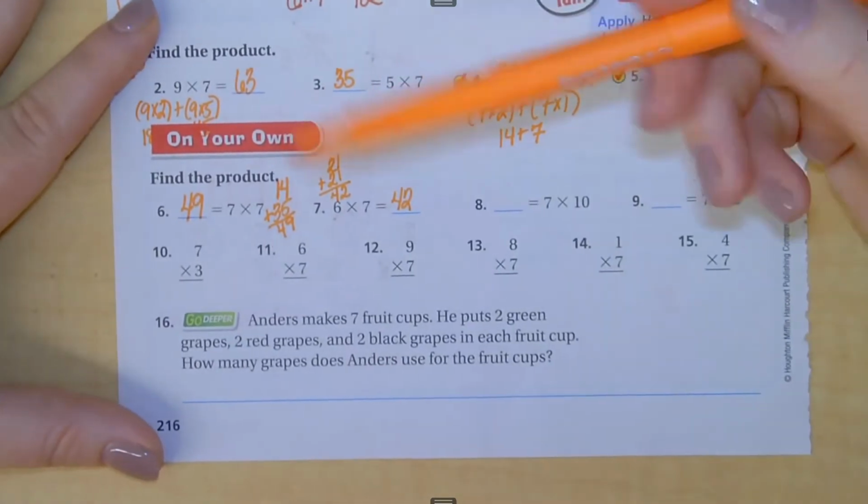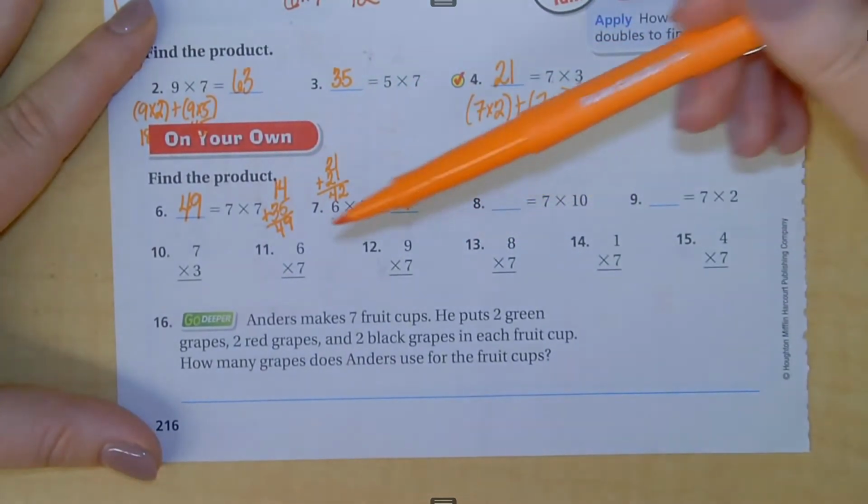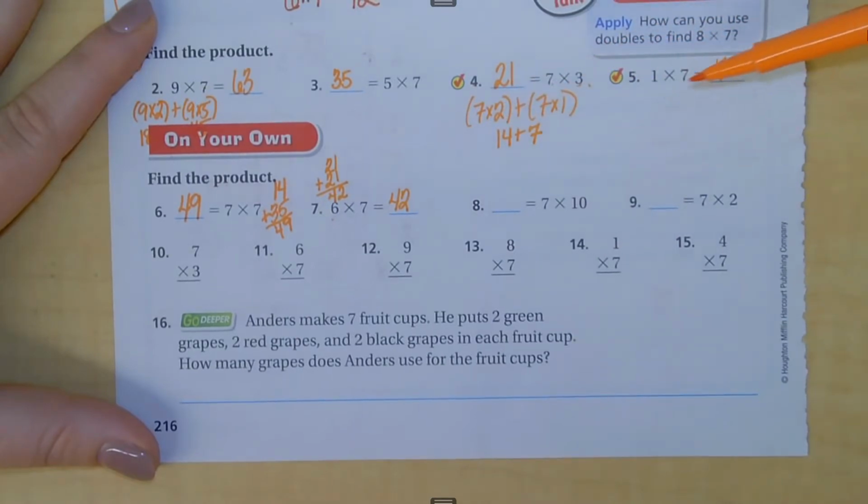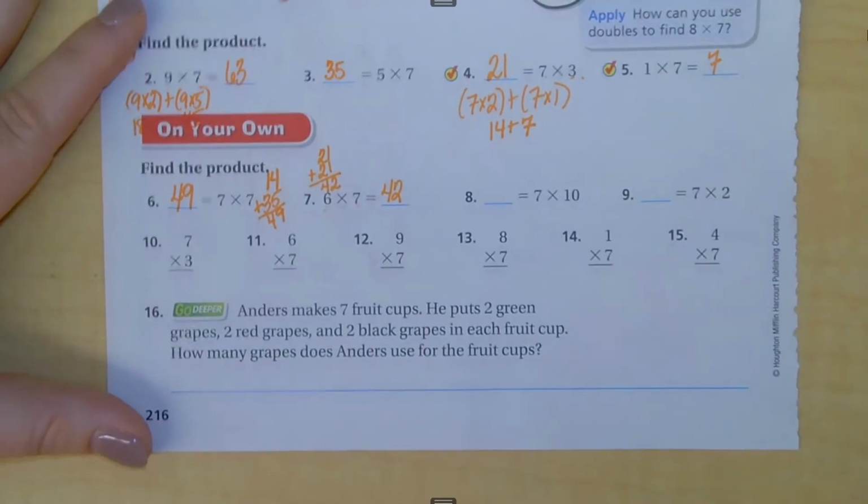Notice how I'm figuring out which strategy is going to work best based on each problem. I'm also using information that I've already solved in previous problems to help me.